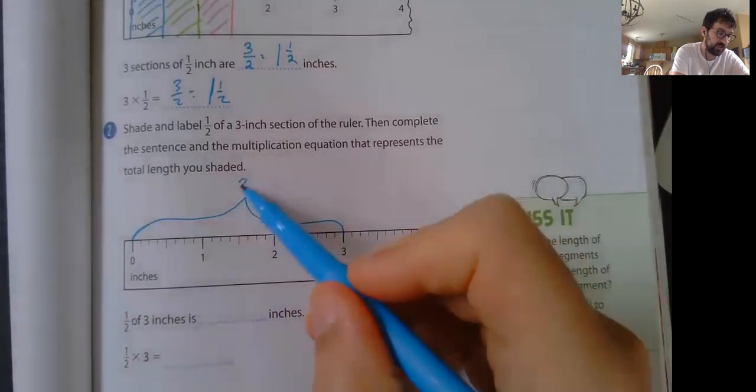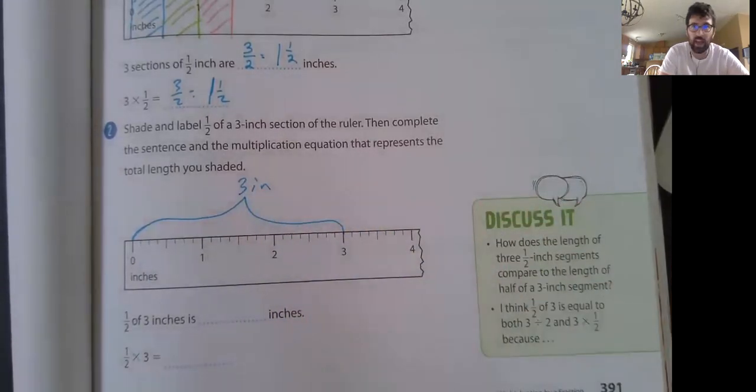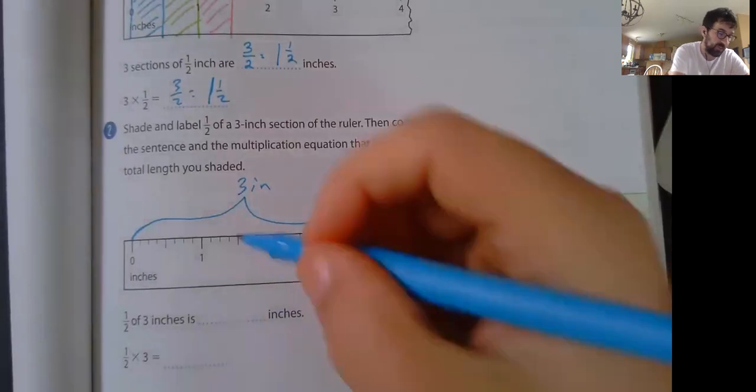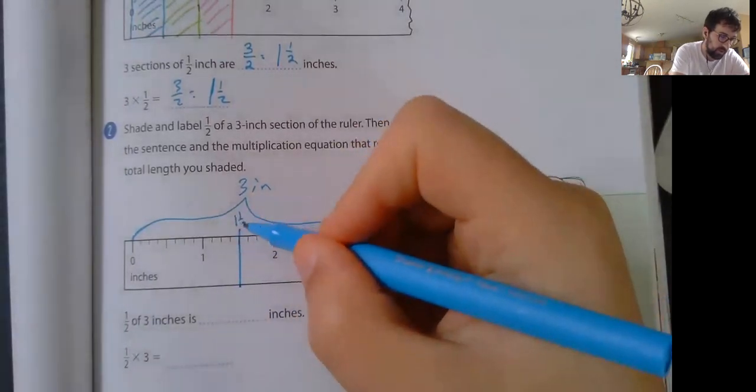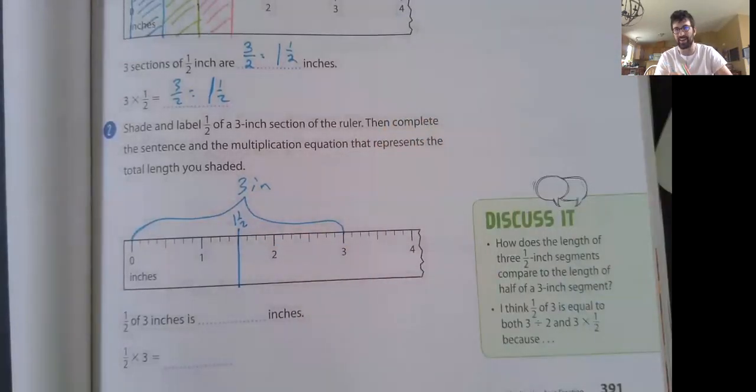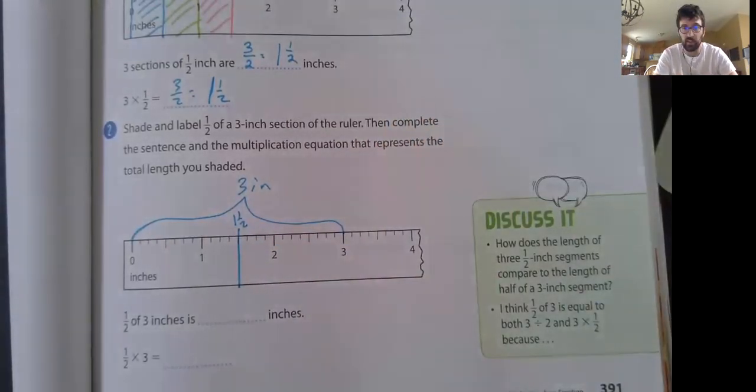Here's our 3 inches. So we want to do half of 3, right? Well, half of 3 is going to be 1 and a half. Okay, so 1.5 is half of our 3 inches.